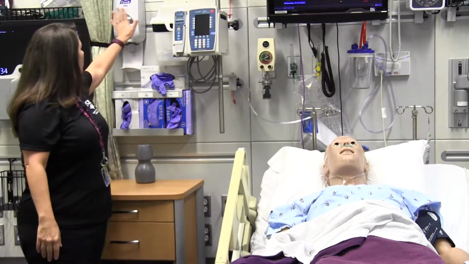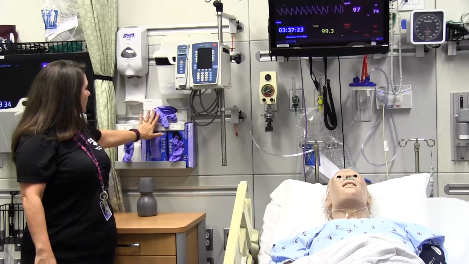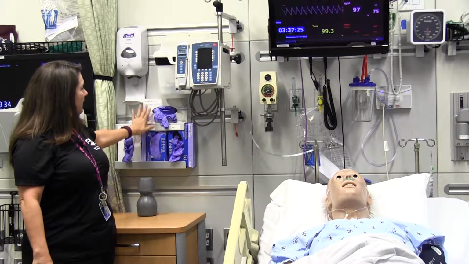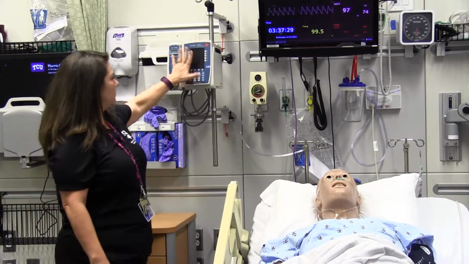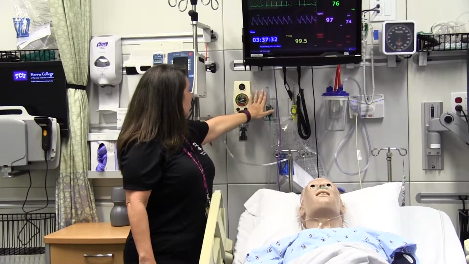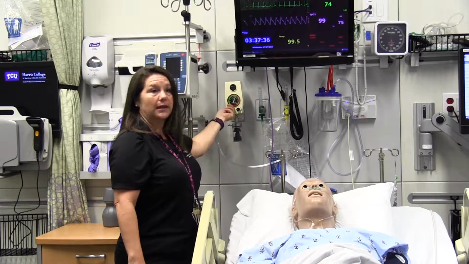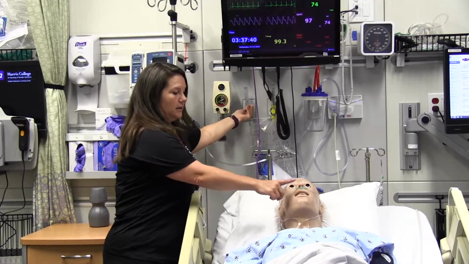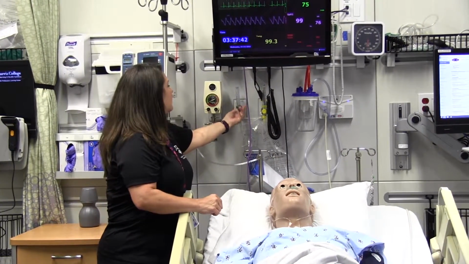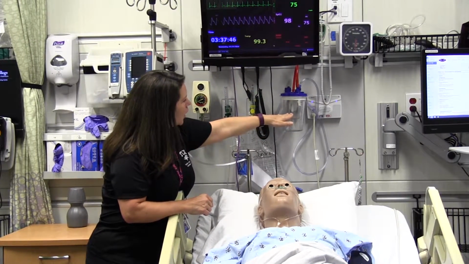Here on the head wall, all the equipment you might need. We have the hand hygiene, gloves in 4 different sizes, the sharps containers, IV pump, the suction, oxygen, and air all work, and you'll be able to turn these on and actually simulate that. And the oxygen does turn on and goes through the nasal cannula. Then we have the suction canister, the nurse call bell.